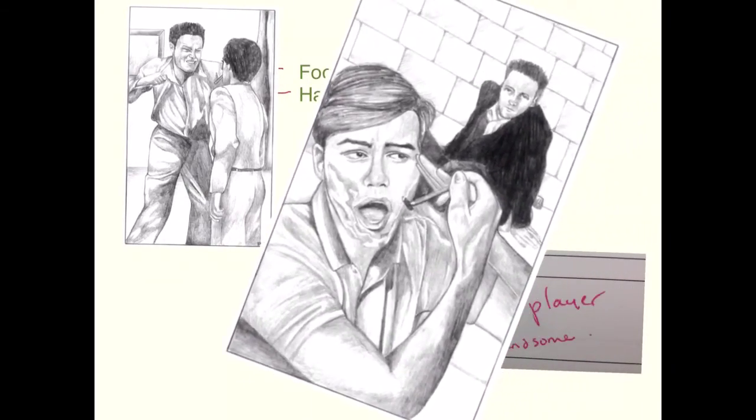On the other hand, Stradlater, we know, is a secret slob. He has an issue with his hygiene. Here we see Holden sitting on the row of sinks, and Stradlater's talking to him about his date that he's going to have with Jane Gallagher.